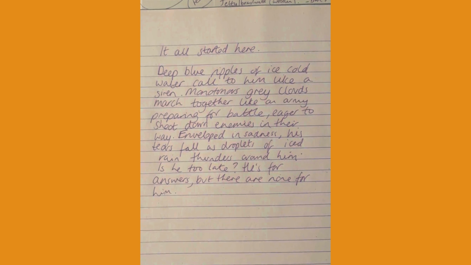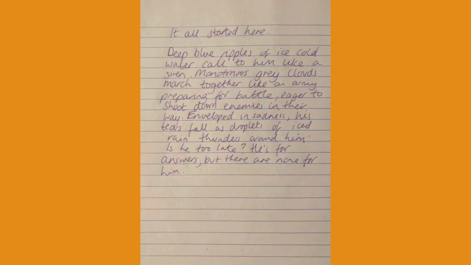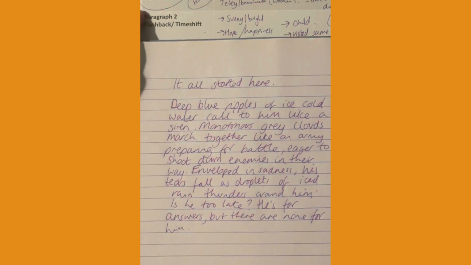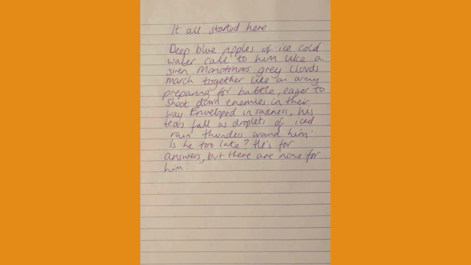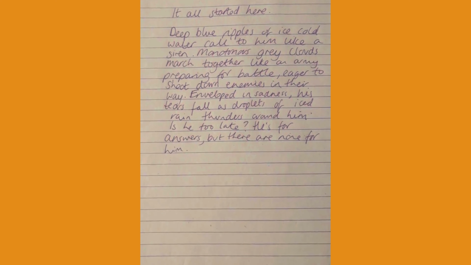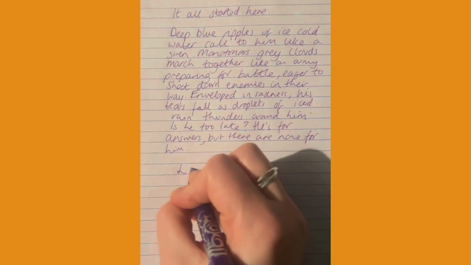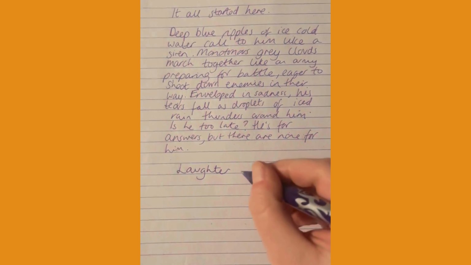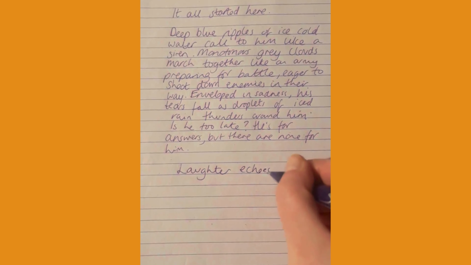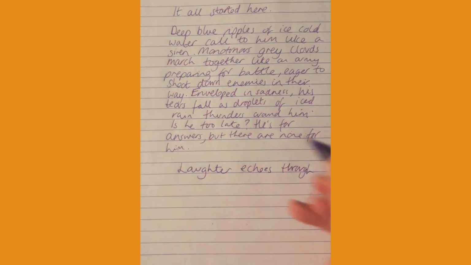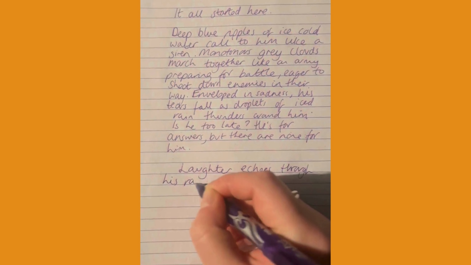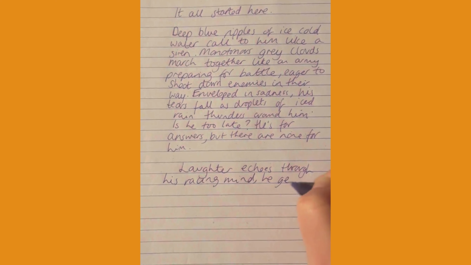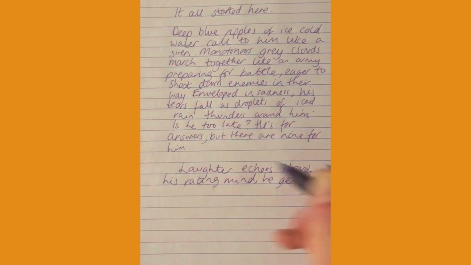But I want to show you how we then go into a contrast with a second paragraph for our time shift. I'm not going to write the whole thing because we'll run out of time, but it's better to just go straight into it. So I'm going to go with laughter echoes through his racing mind. He gets lost in the sound.